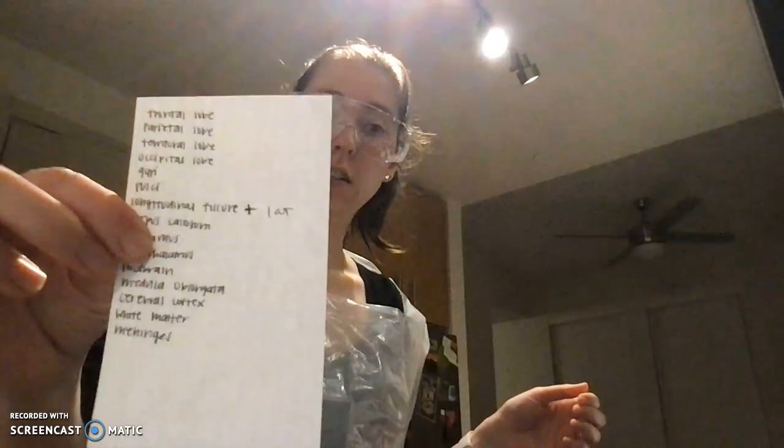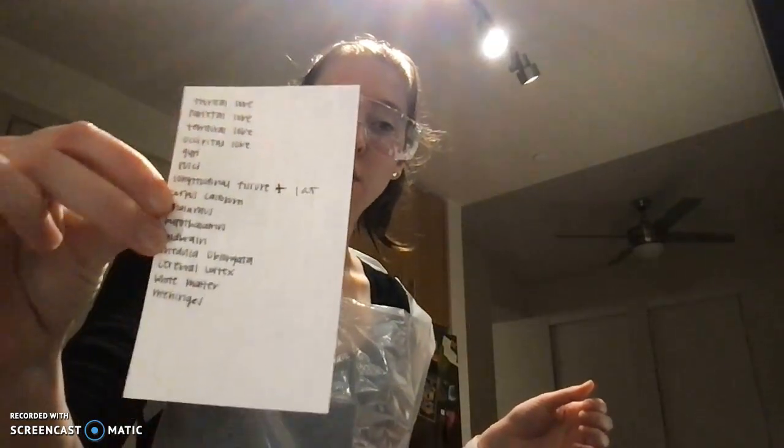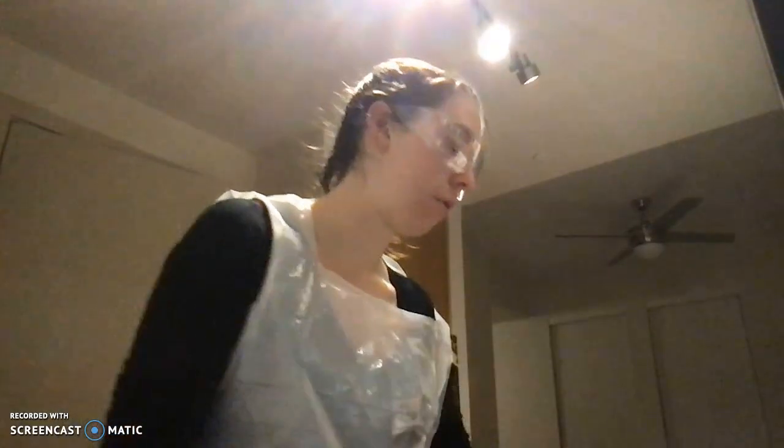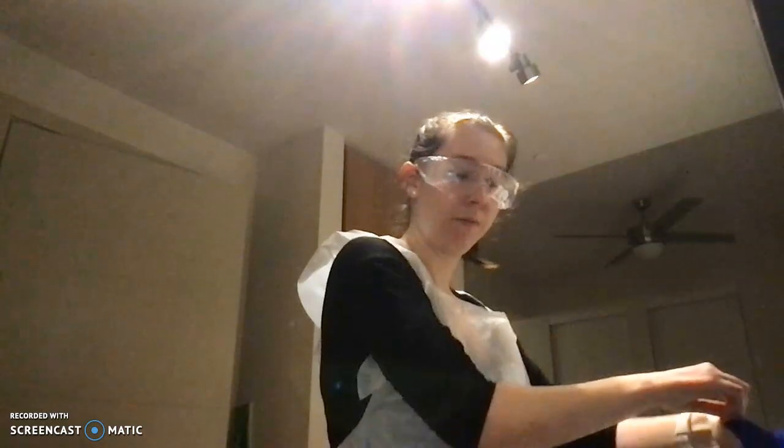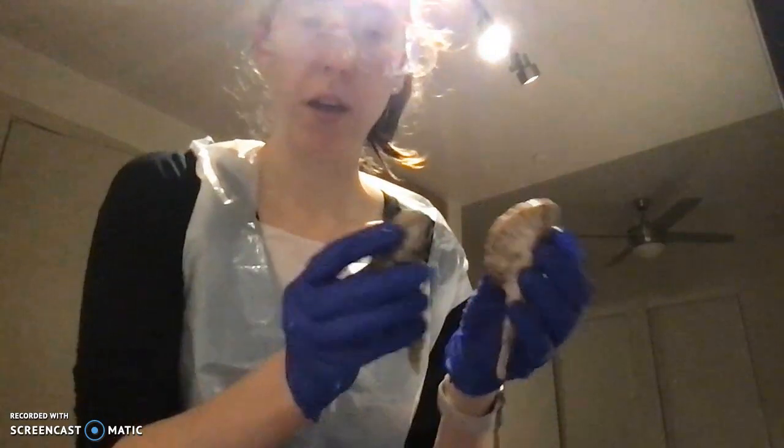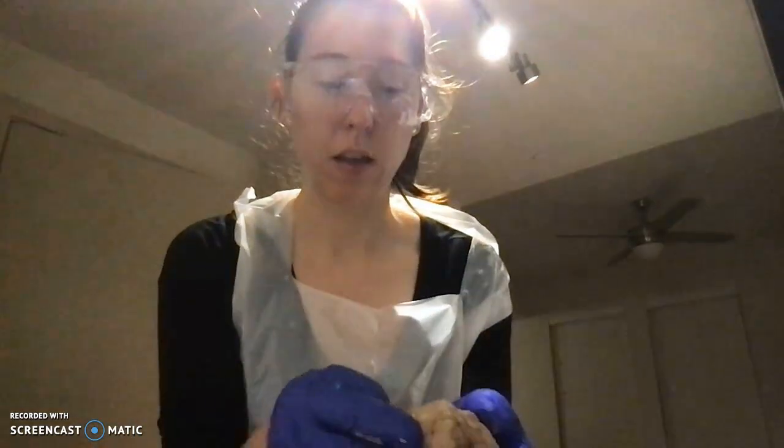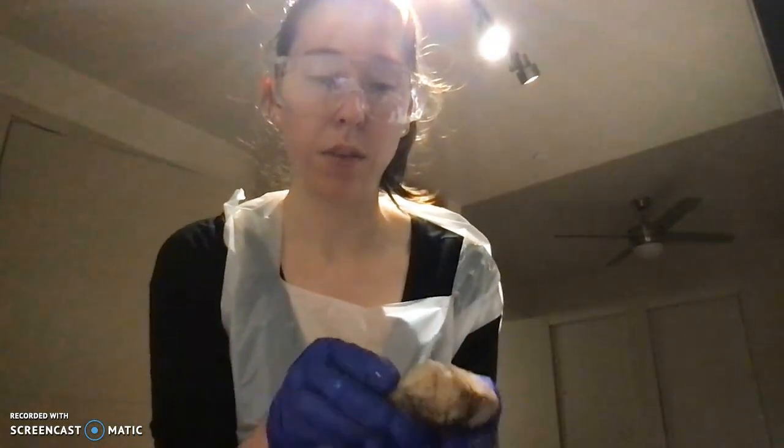Here is a little note to keep me on track with all of the terms that I need to go over. So I'm just going to put gloves on real quick here. Okay, and so here is my brain. I cut it in two pieces so we can see everything, but this is what it would look like put together.